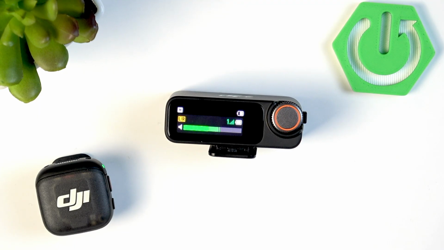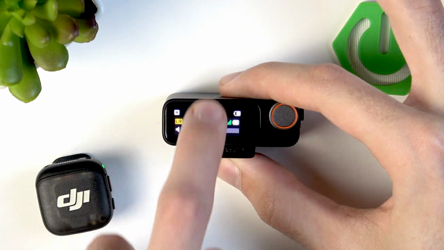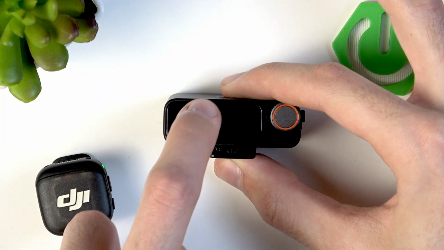First of all, you want to get into the settings. You can do that by swiping from the top to the bottom. Like that. Then you want to scroll all the way to the right and enter General.